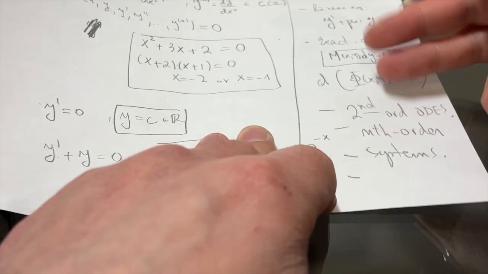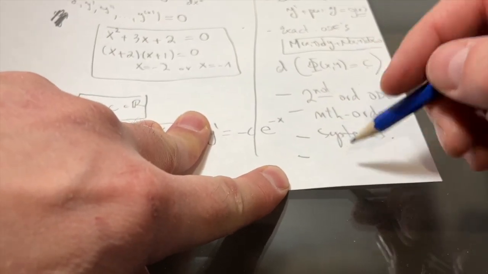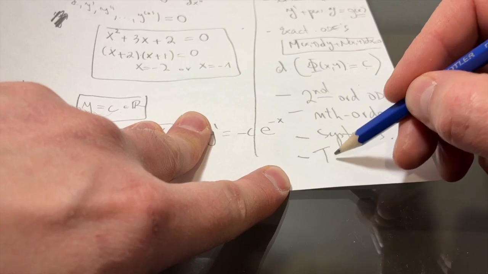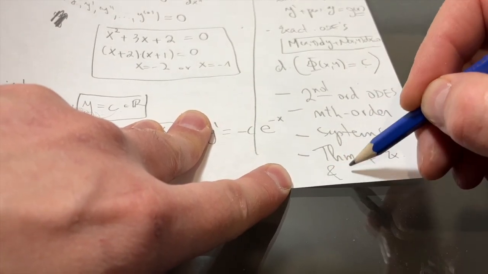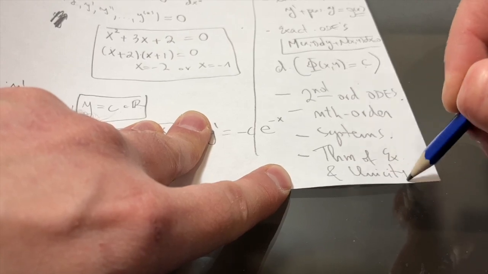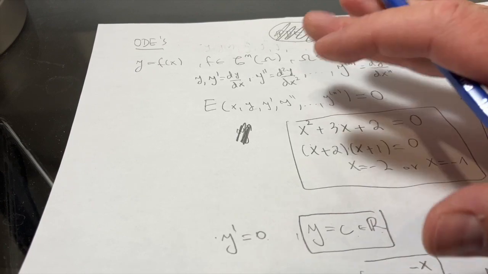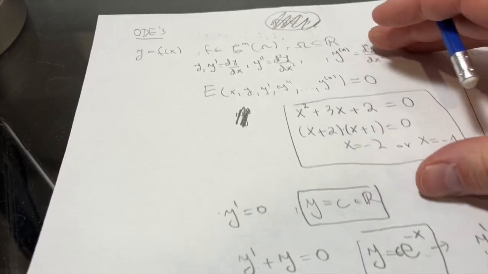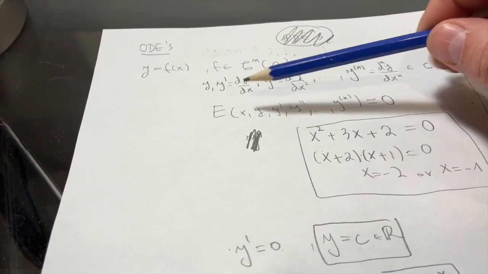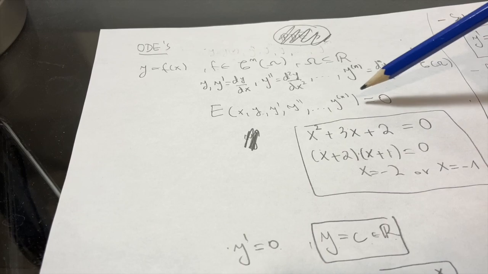And then what I like doing here is proving the theorem of existence and uniqueness. It's a beautiful topic actually. Well, hopefully I answered the question. Roughly speaking, this is an ordinary differential equation. It's an expression that involves the function x and one or more derivatives.